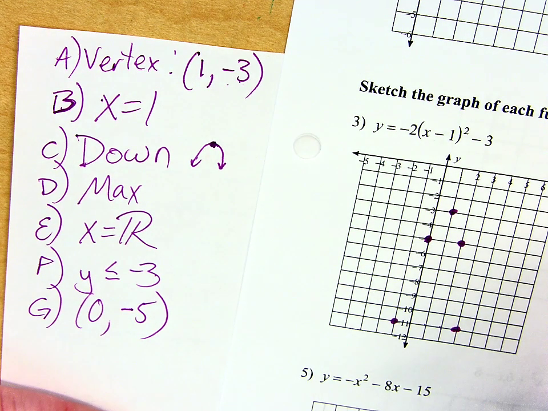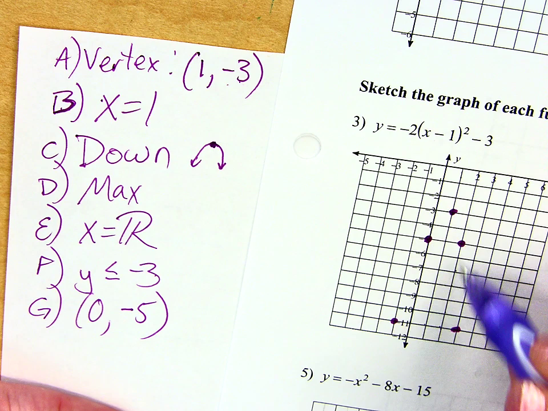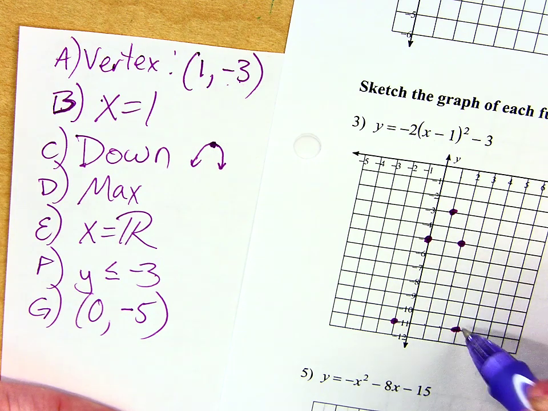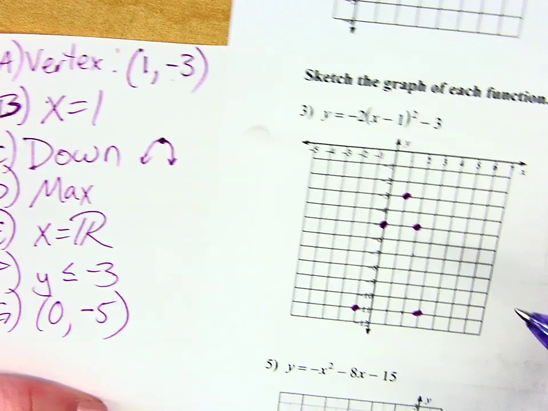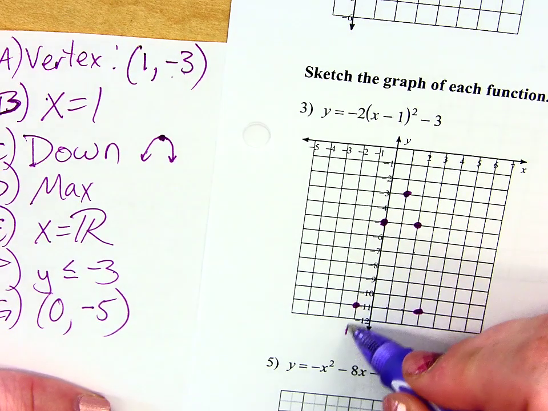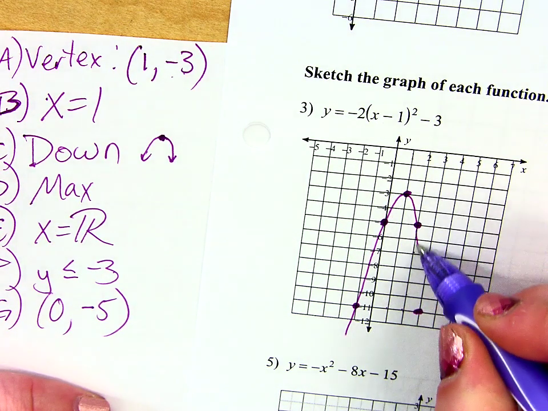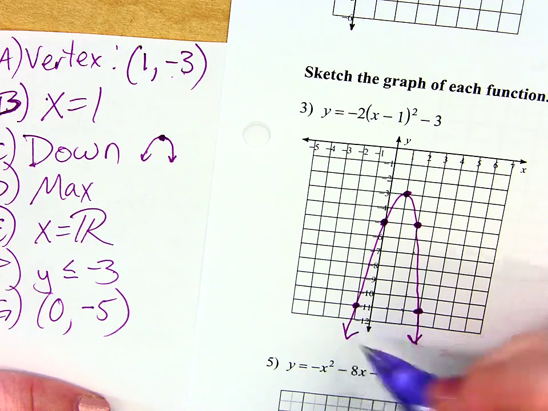From the first point, from the next point, right. From the point that you just did, you go another one. So then I connect everything with a nice smooth curve.